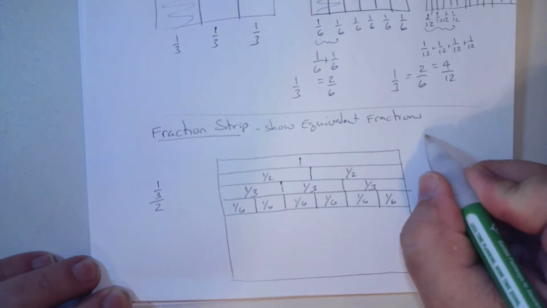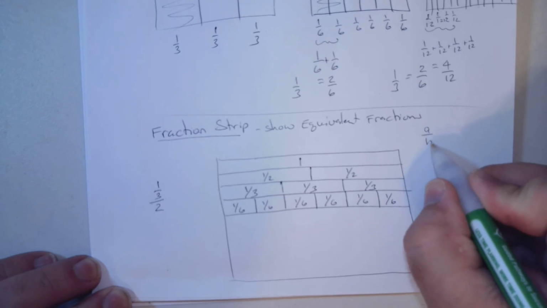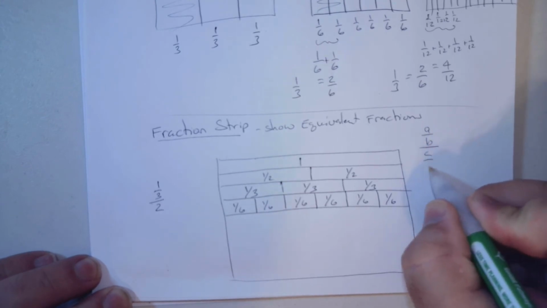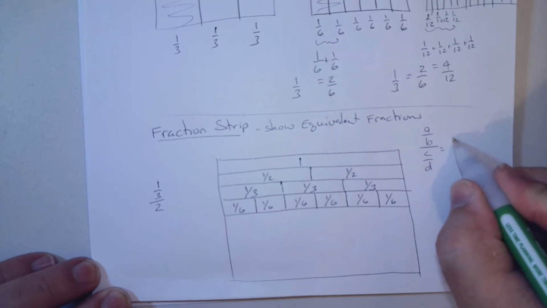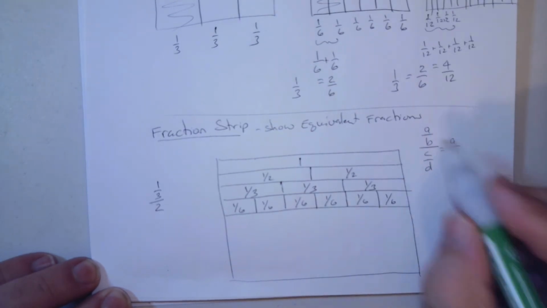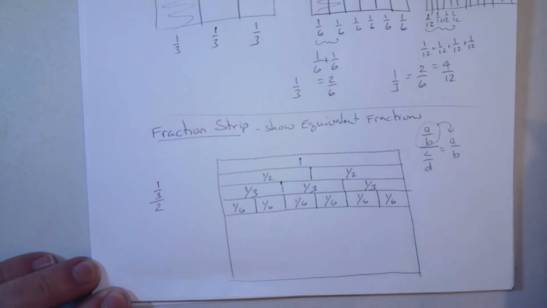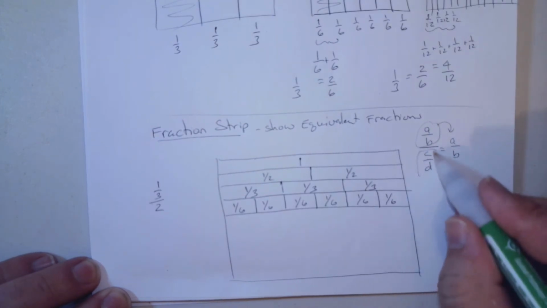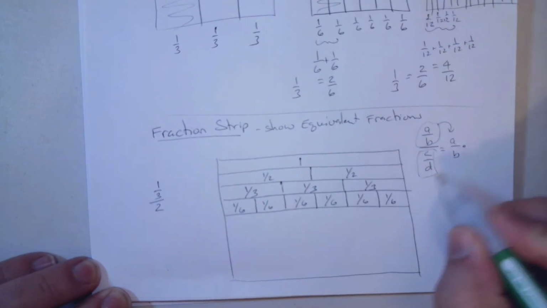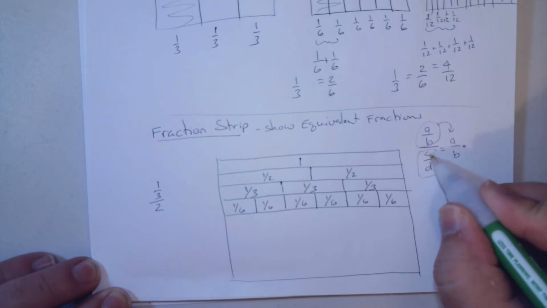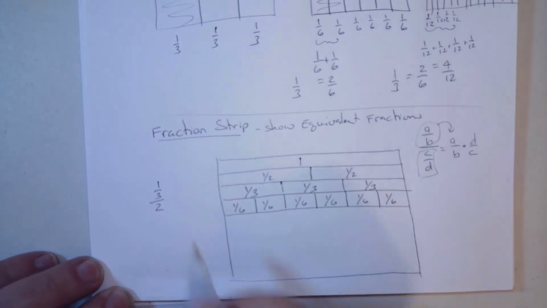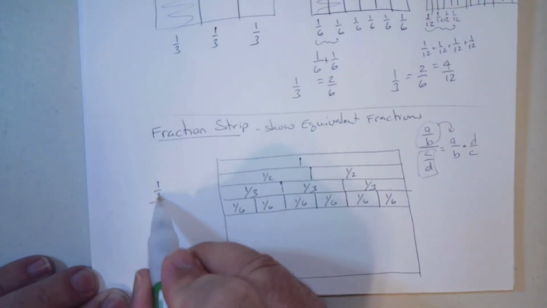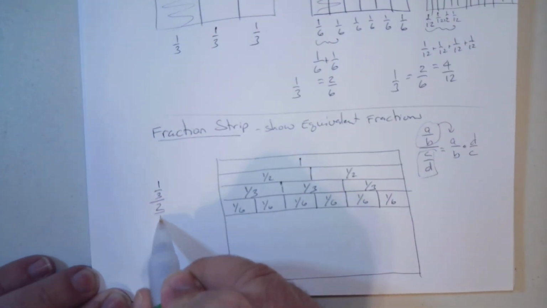Has to do with this rule here. A over B divided by a fraction, a fraction divided by a fraction. Take the top fraction, leave it alone. Take the bottom fraction and flip it and multiply it. So it used to be C over D, now it's D over C. So it's 1 over 3 divided by 2 over 1.